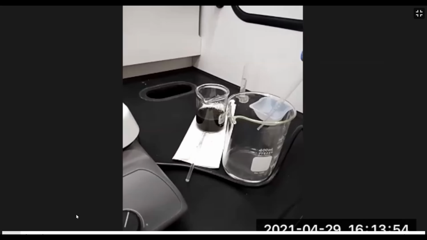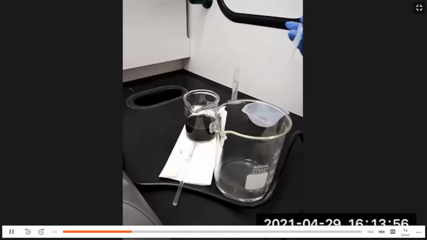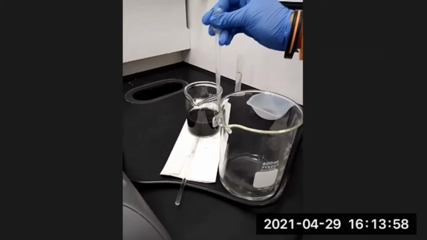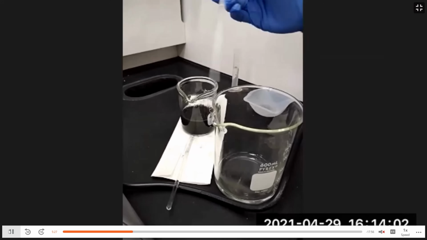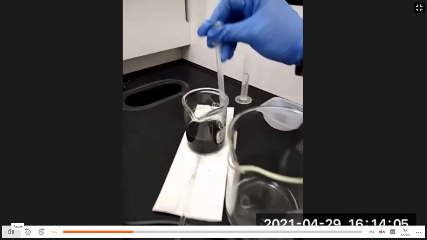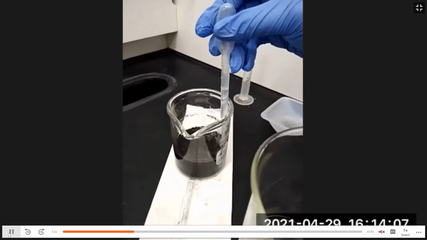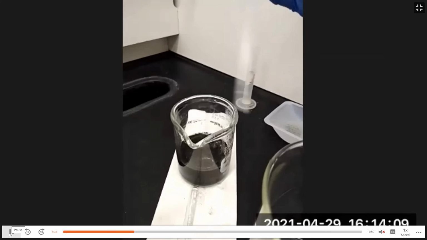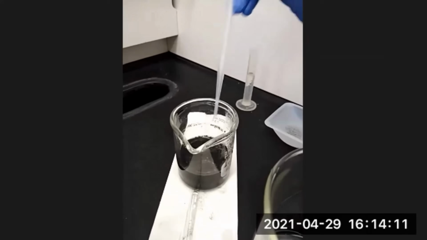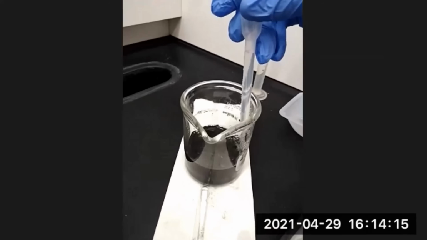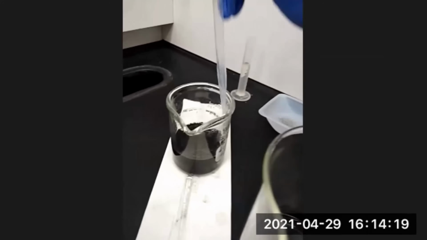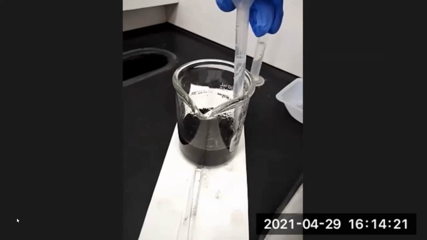And once you get near the precipitate, you want to use a dropper and remove as much of the solution as you can without picking up any of the product. So here this TA is using a dropper to get as close to the product, or to remove as much of the solution as they can without extracting any of the precipitate from the solution.